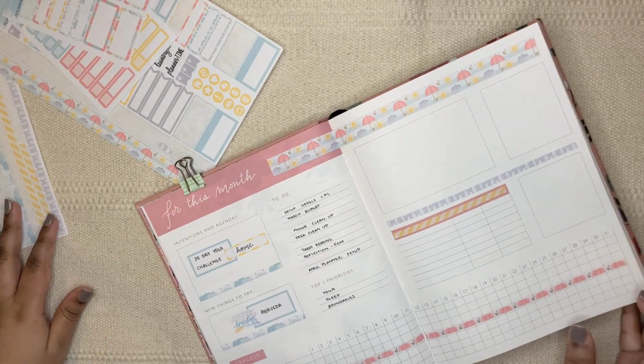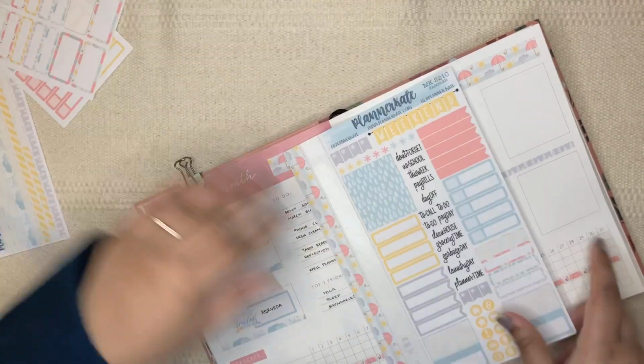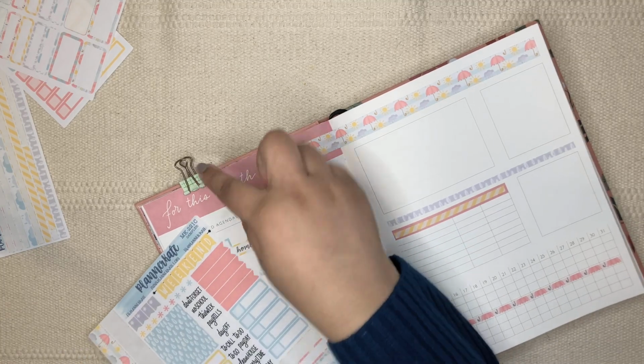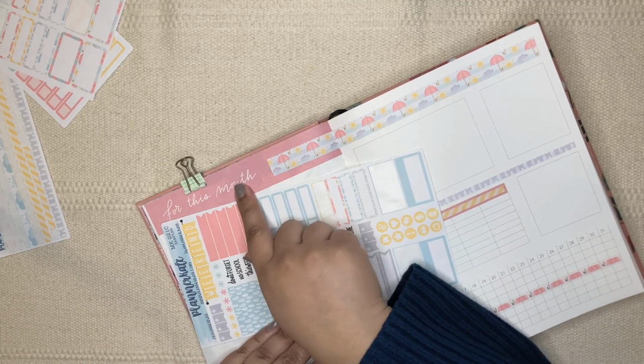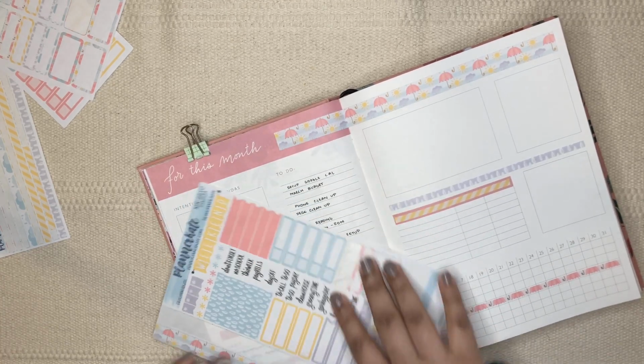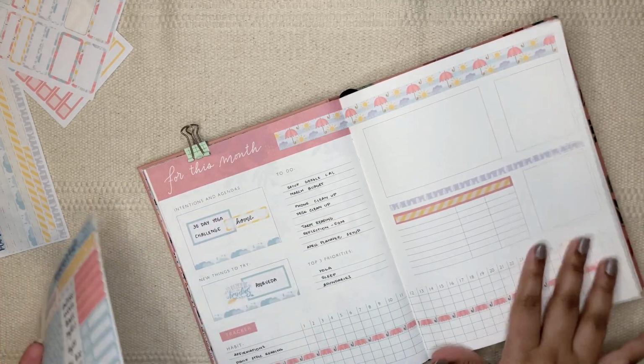And the stickers that I wanted to use on this side of the page are these flag stickers. I thought I could bring in some of them. It's not exactly the same color, but it does go really well with it. It matches quite a lot. So I thought I would bring it over to this side of the page.